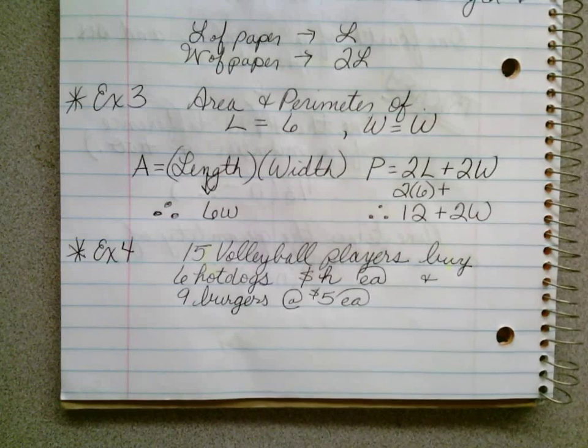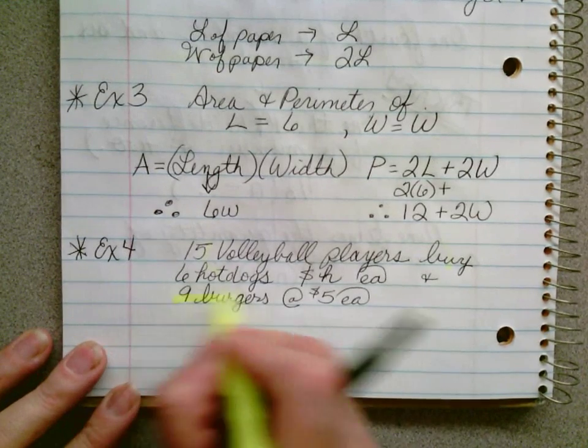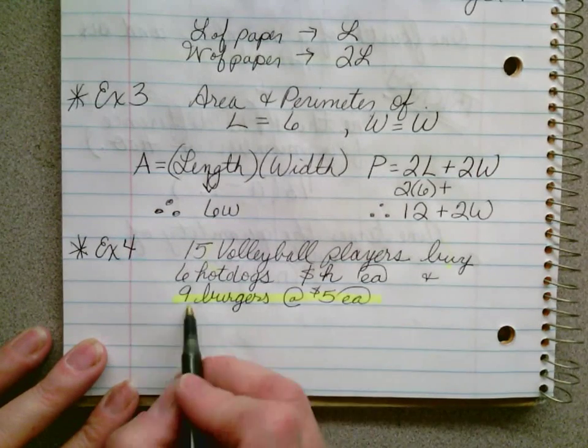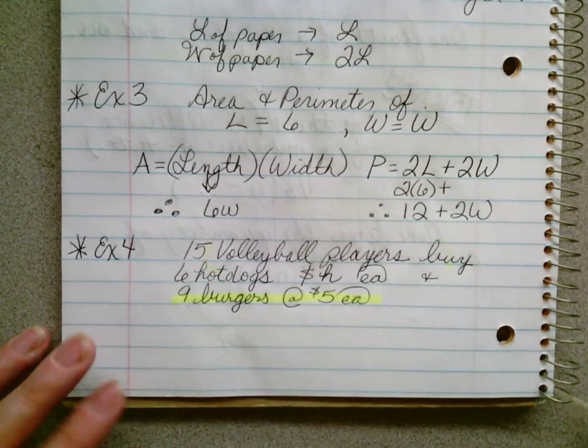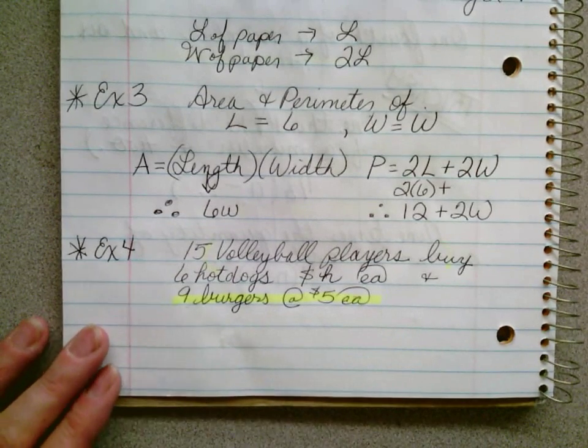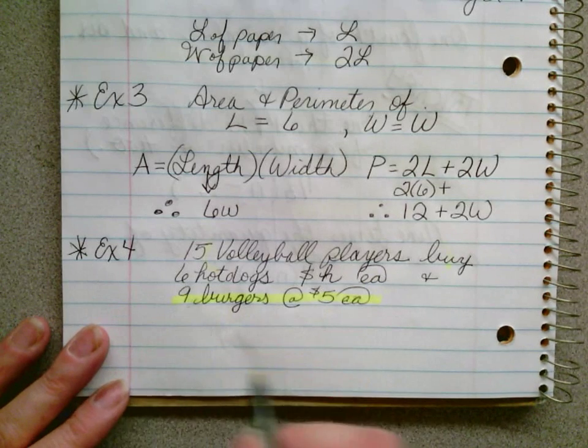on burgers, right? You know this because this is easily solved: 9 times 5. But if you don't think about it, you might get a little nervous about this portion. I'm going to break it down.